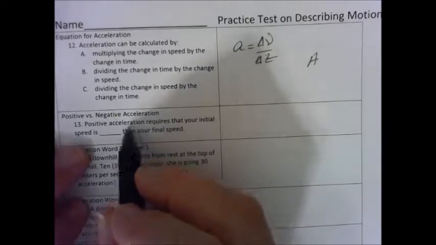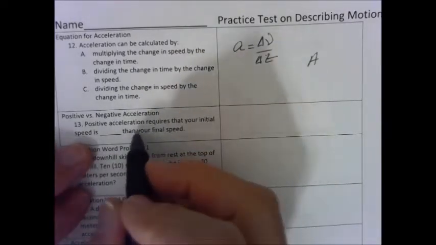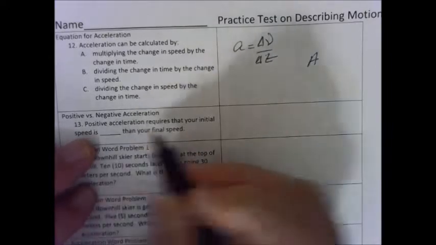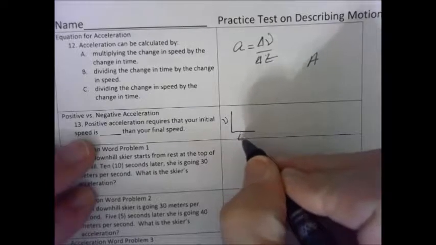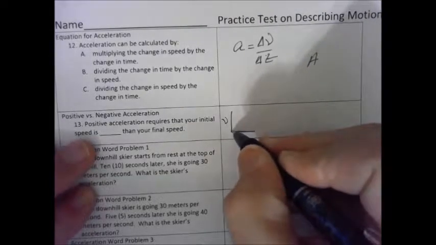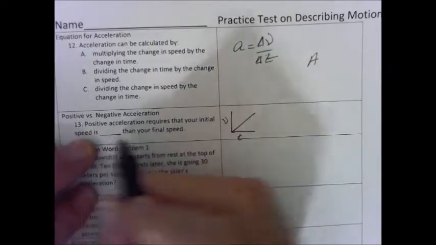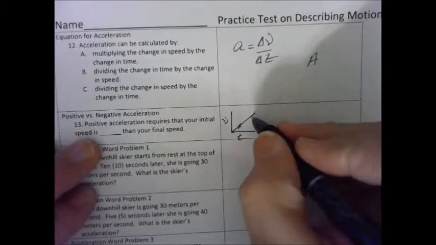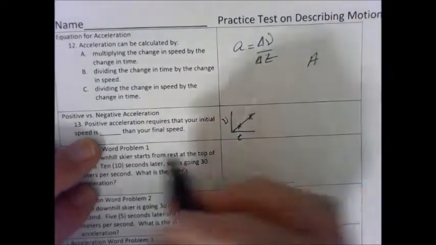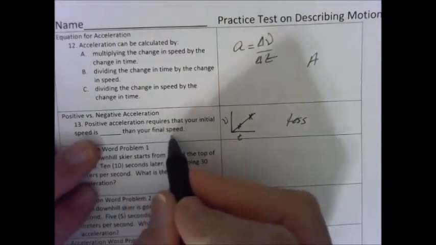Positive versus negative acceleration. For this one, I wanted to know greater than. So positive acceleration, if I drew a little speed versus time graph right here and showed a line, means that your initial speed, down here, has to be less than your final speed.